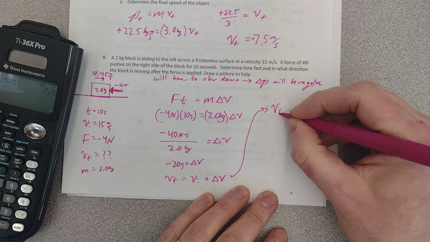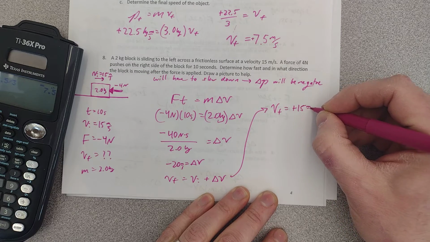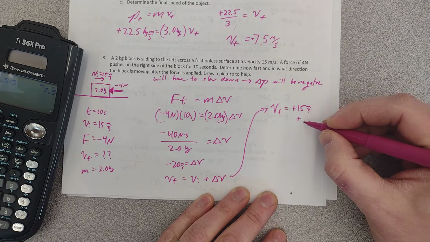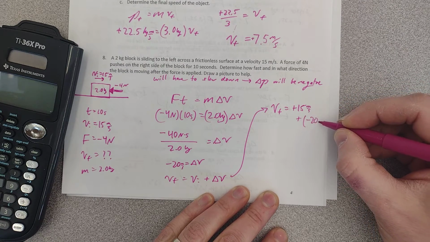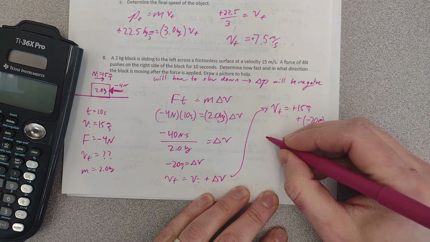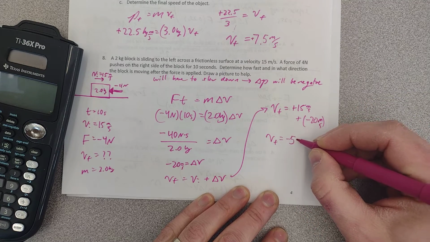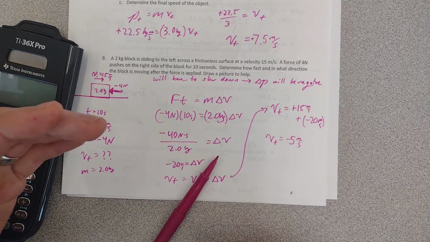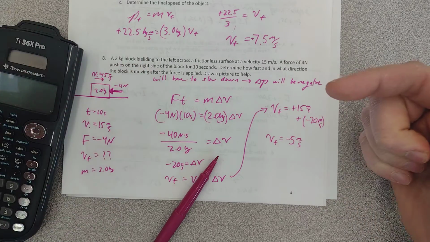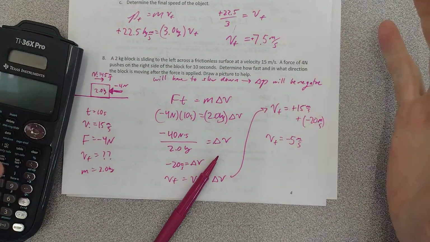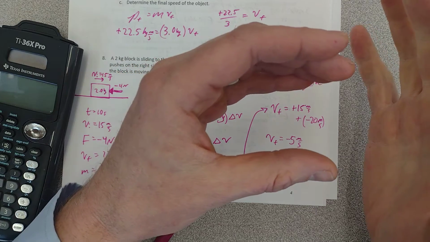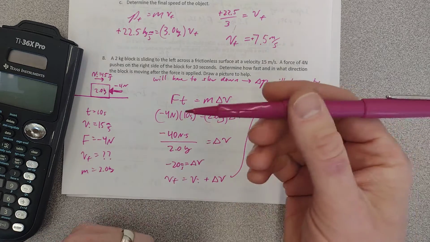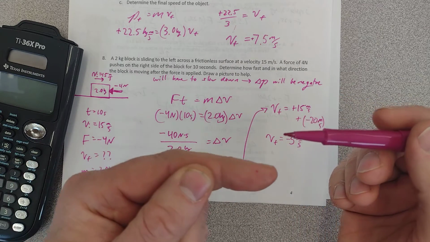So V final is positive 15 meters per second plus the change, which is negative 20. So your V final actually ends up being negative 5 meters per second. So this force could be like you threw something in at a fan. The fan's blowing on it, so it's going to slow down and then start going back the other direction. We've hit the point where that force has actually stopped it and is now turning around.